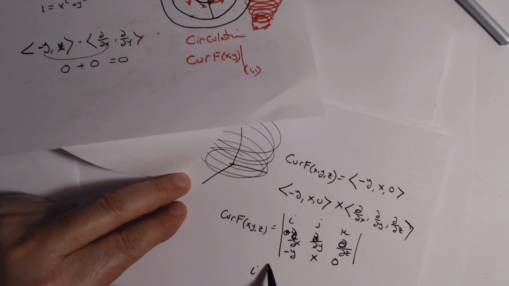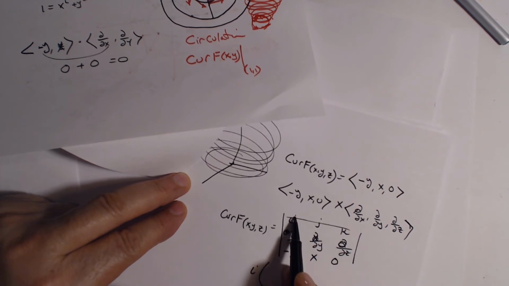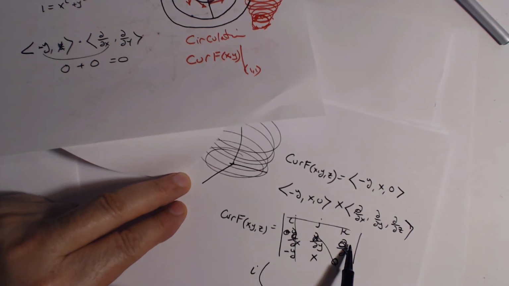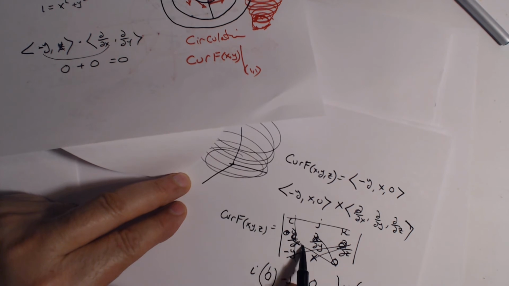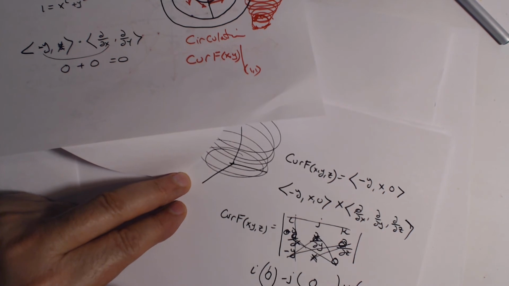Right now, what is your i component? Eliminate, eliminate. 0, 0. Minus a j: 0, 0. Plus a k: the partial with respect to x is 1, and the partial with respect to y is negative 1.